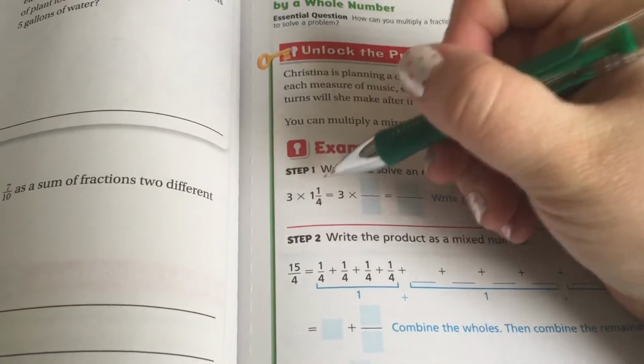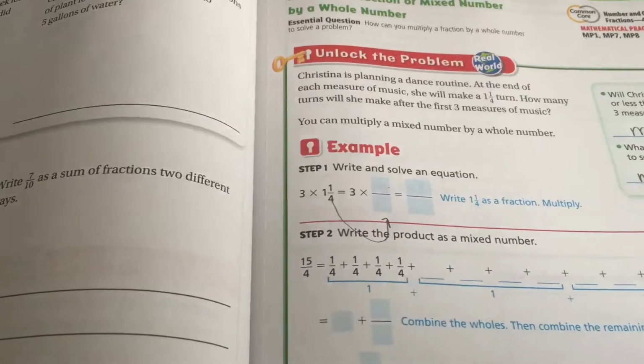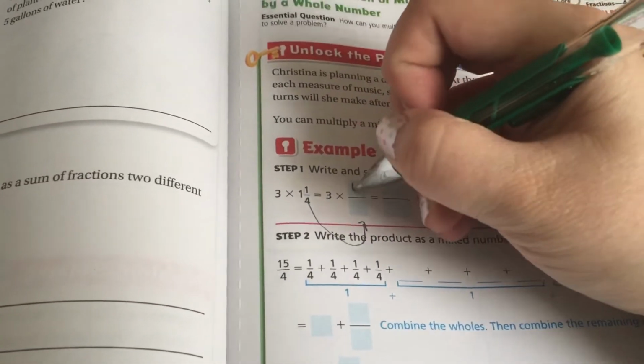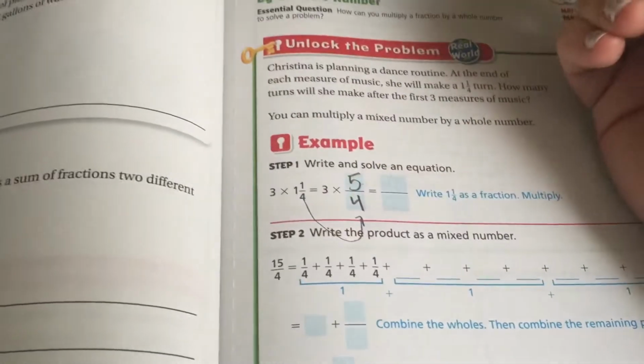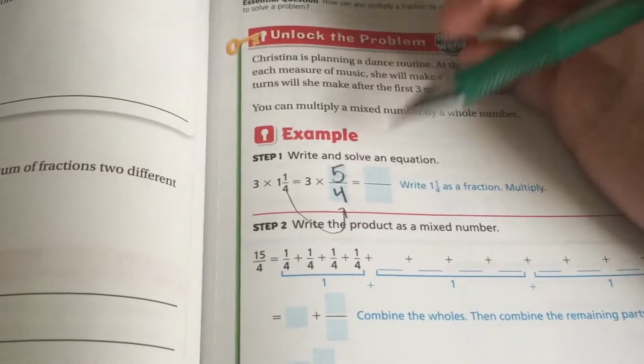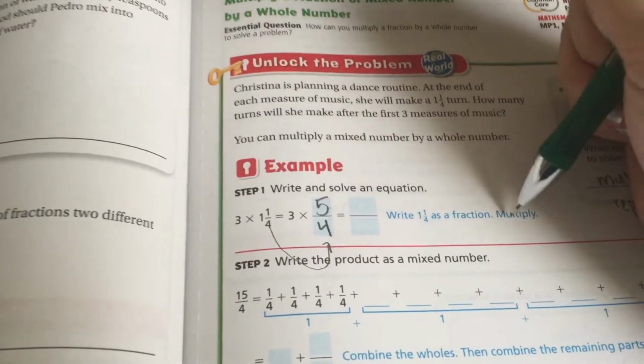So to turn this into an improper fraction, it's going to be 4 times 1 is 4 plus 1 is 5. So this becomes 3 times 5/4. 5/4 and 1 1/4 are the same thing. I'm just swapping them out. I'm not changing the size or anything like that. So that's what this is doing here.